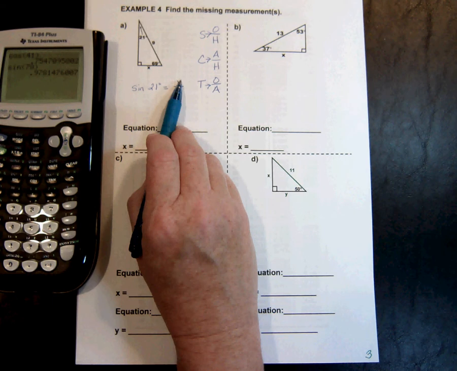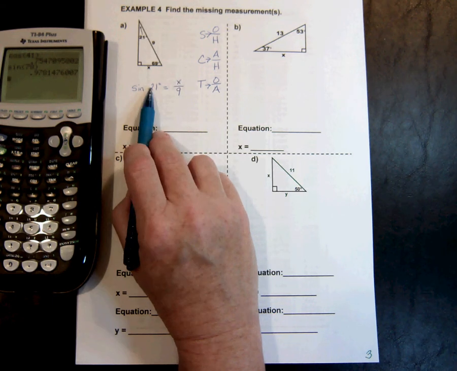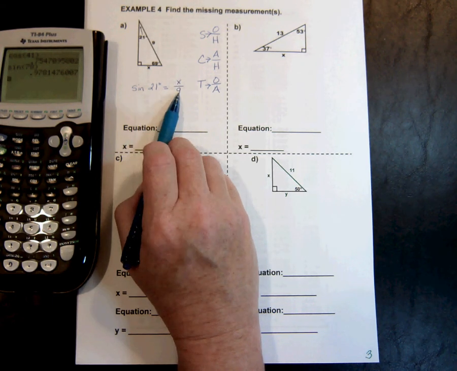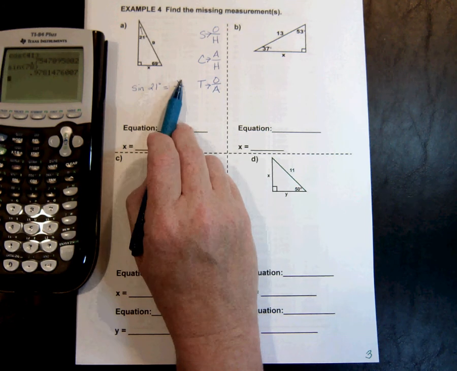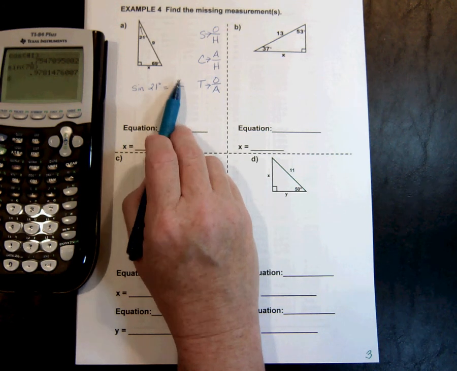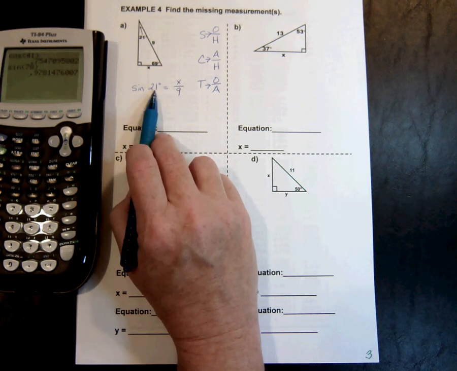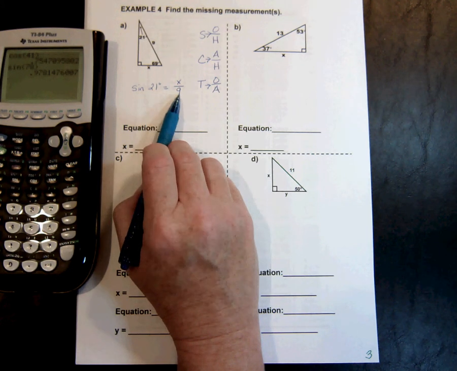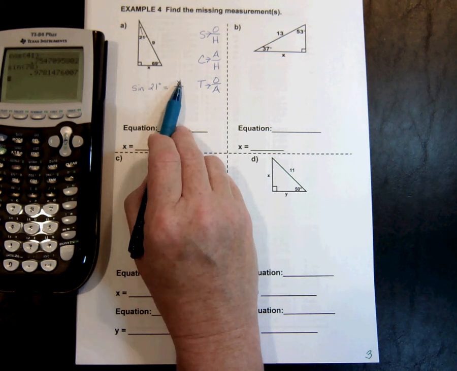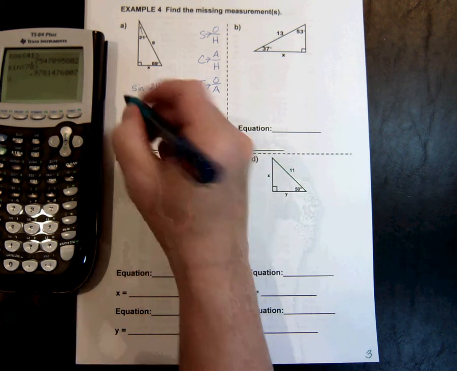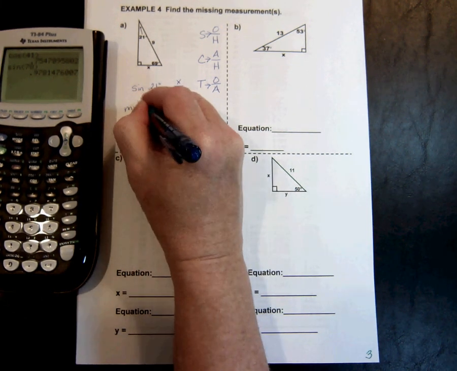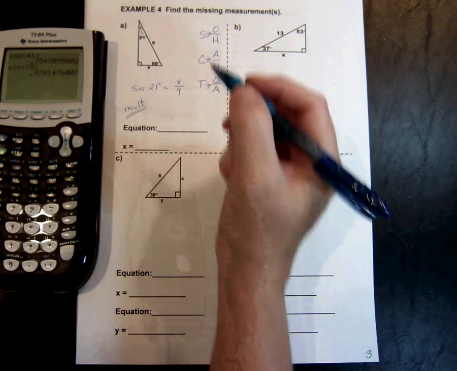Just an example, if this was 12 and this was 2, 12 times 2, I know my x was 24. So you're actually multiplying the sine of 21 times 9 to get x. So when your unknown value is on top, you multiply. After doing a couple examples, you'll get that.